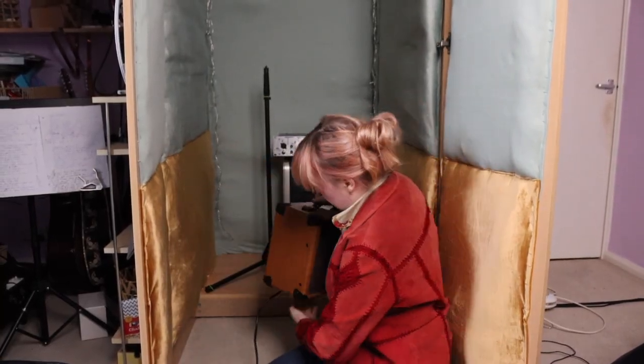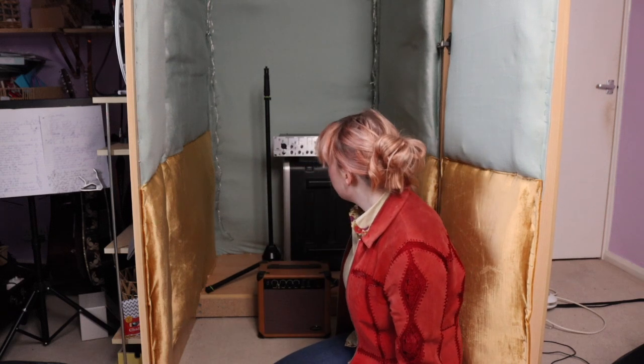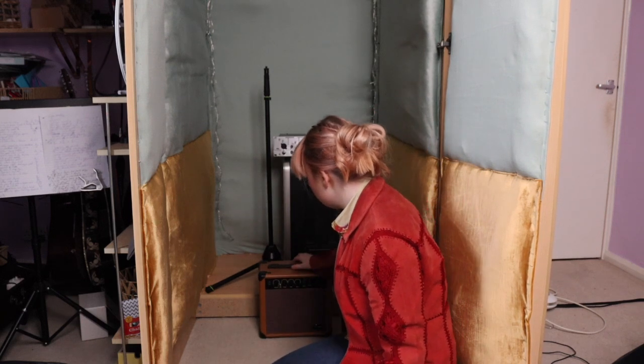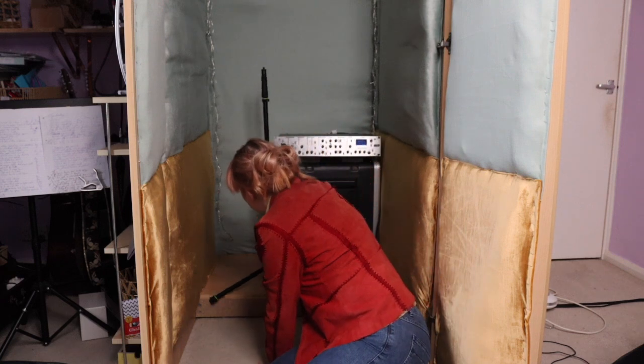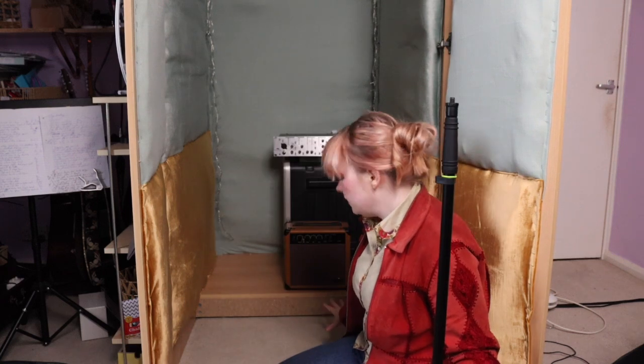So, plan is, we're going to put the amp in the vocal booth. I'm going to face it this way, because I think if I can put the mic, in fact I'll put it up there while I'm down here. If I place the mic in front of it, because we're going to mic it up with an SM57.